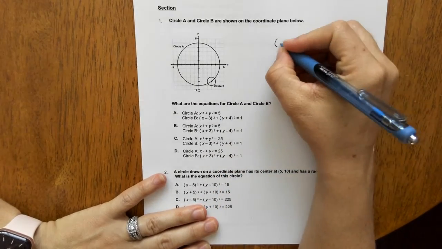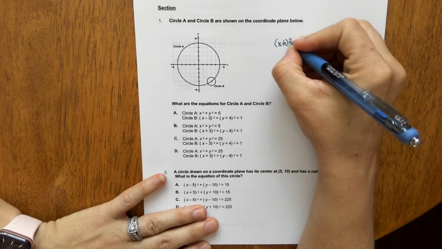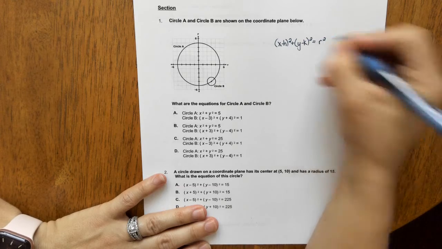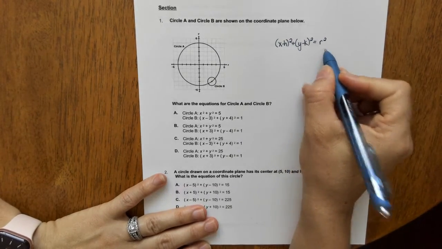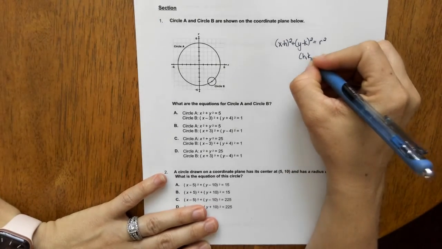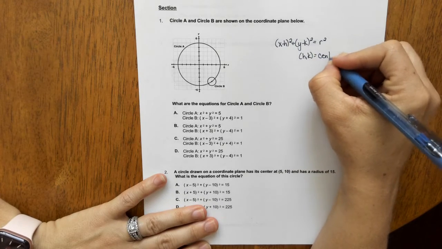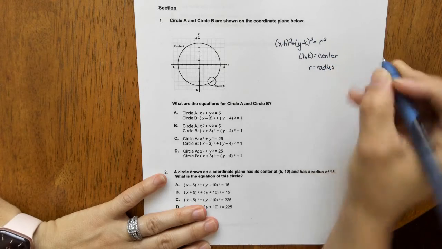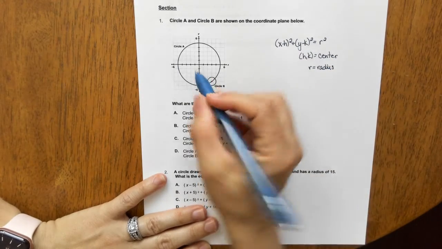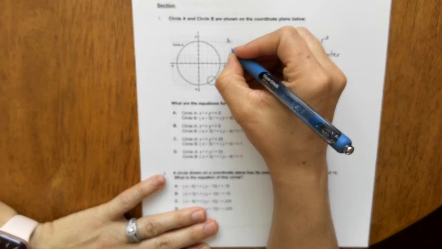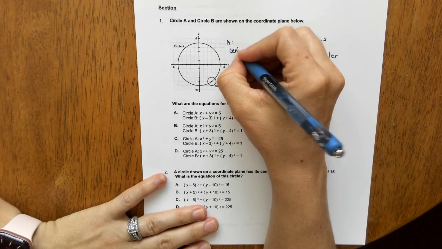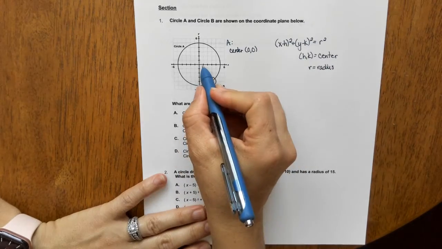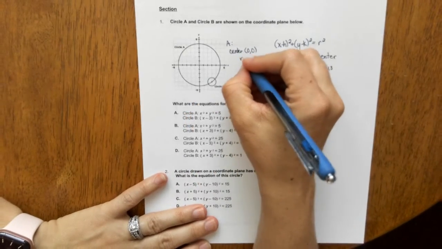So remember the equation of a circle: x minus h squared plus y minus k squared equals r squared. h, k is the center and r is the radius. So for circle A, the big circle, the center is at 0, 0. And then the radius, you can count, is 5.